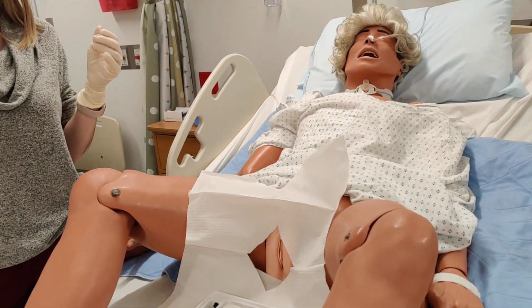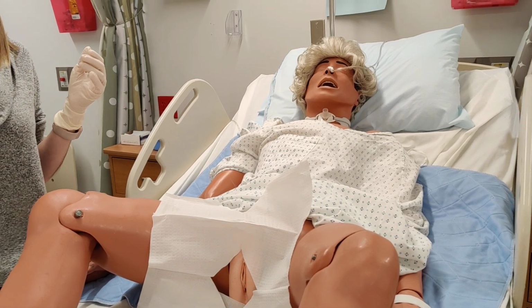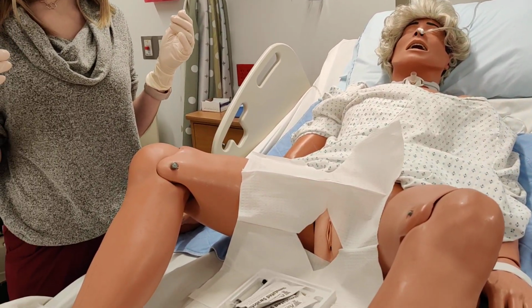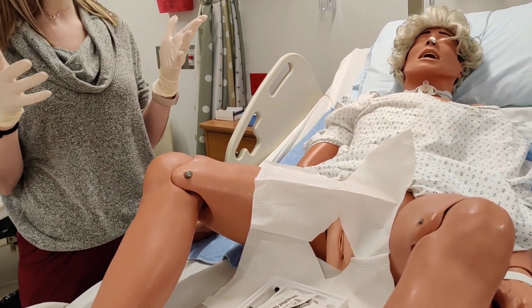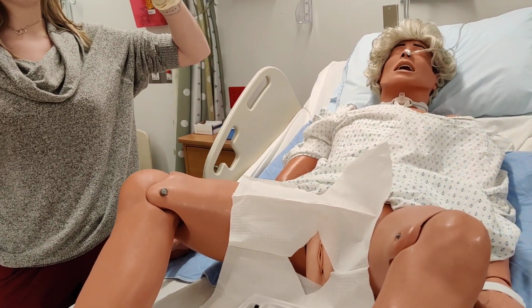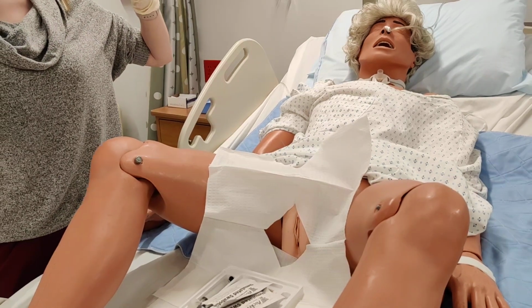With a female patient, the catheter is not being inserted quite as far. A male has a much longer urethra. All right, so at this point, she has her catheter lubricated. Now she's going to designate her left hand, and that's her non-dominant hand, as her dirty hand, and she's going to spread the labia.